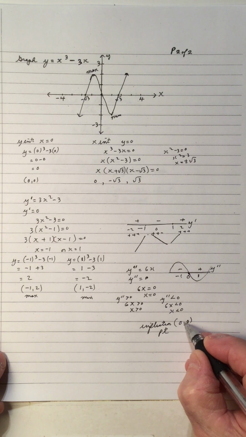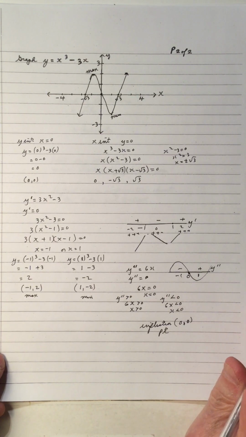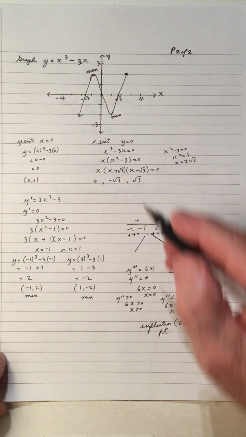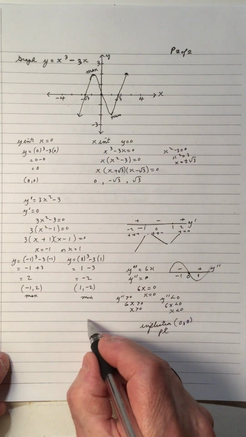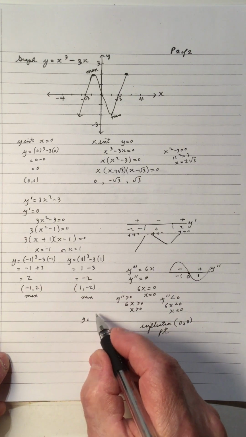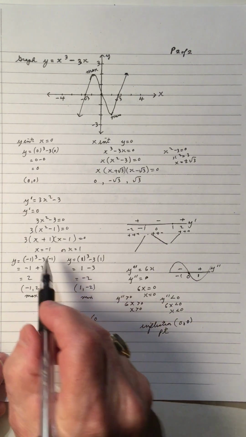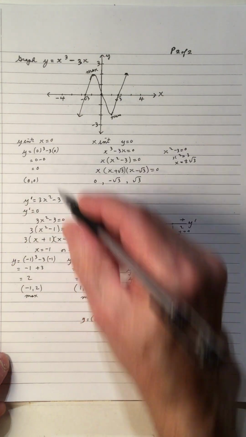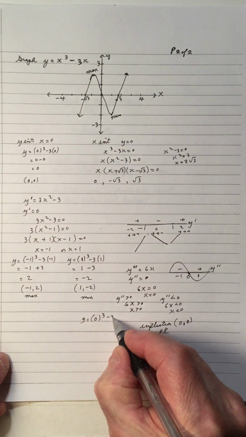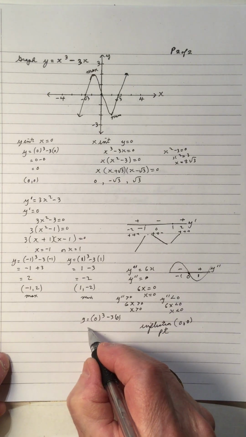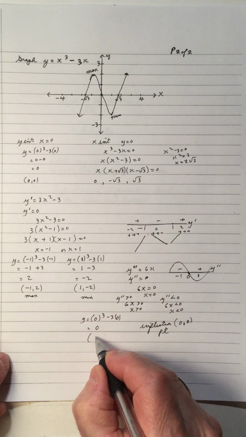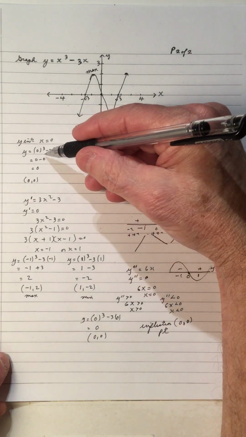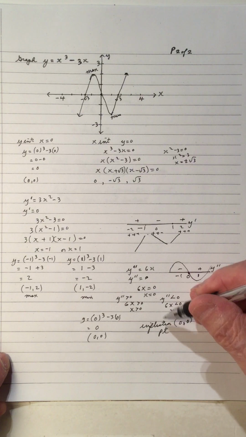So the inflection point is 0, 0. I did it here, but I never showed you what the inflection point was.